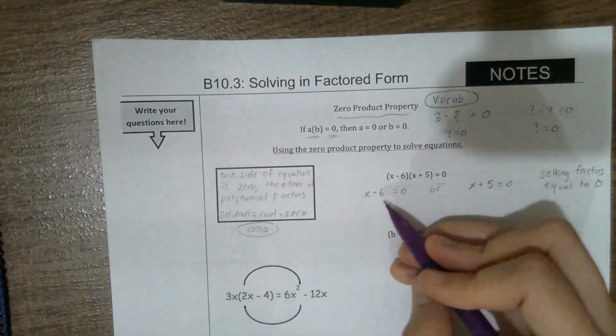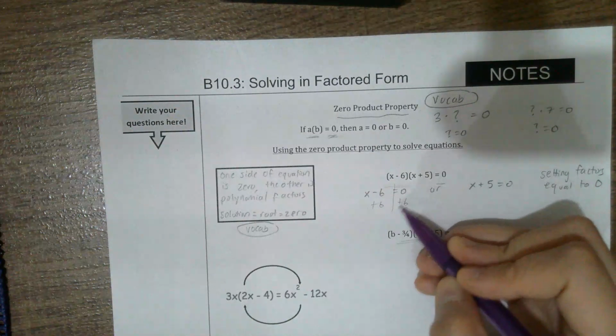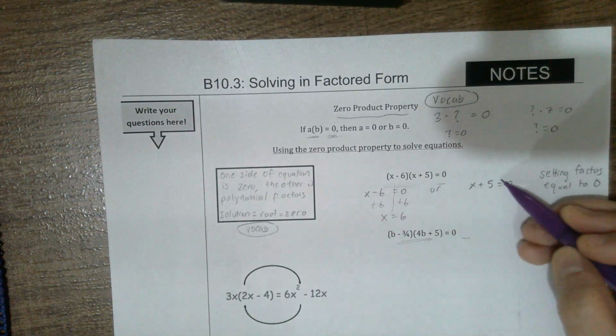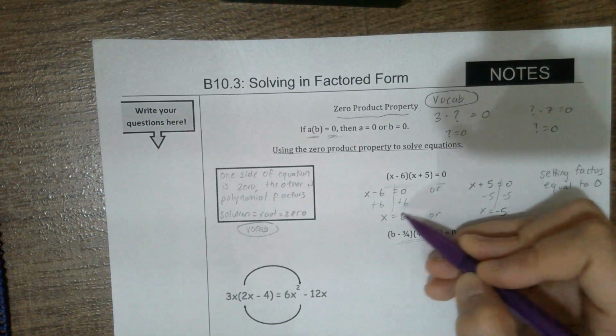If x minus 6 equals 0, we add 6 to both sides, x equals 6. Here, we subtract 5 from both sides, we get x equals negative 5. So these are our answers.